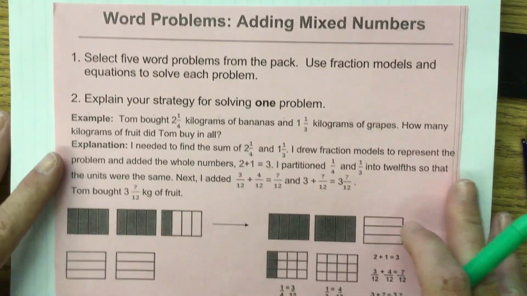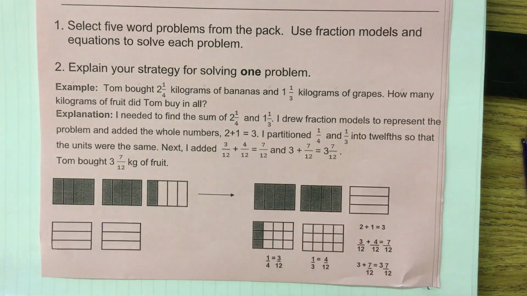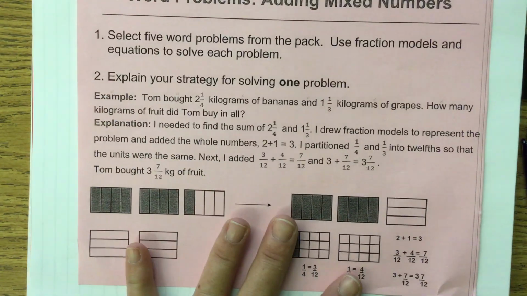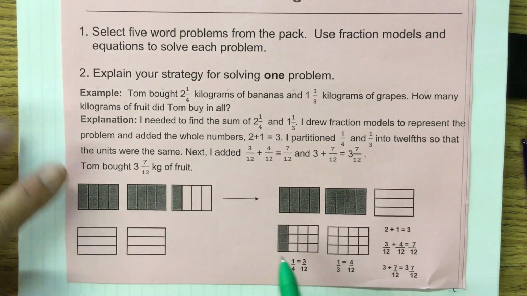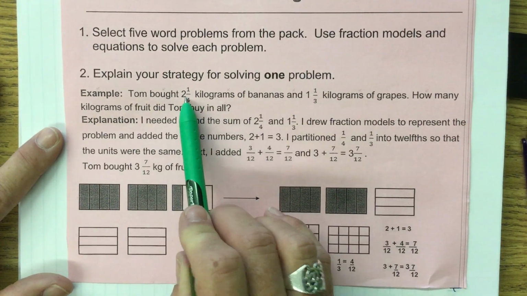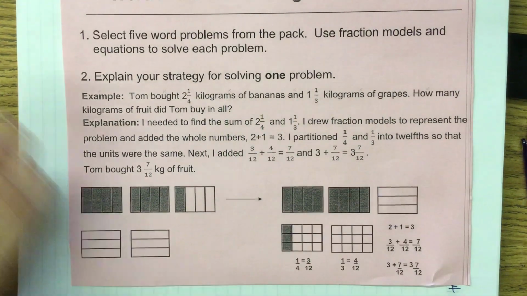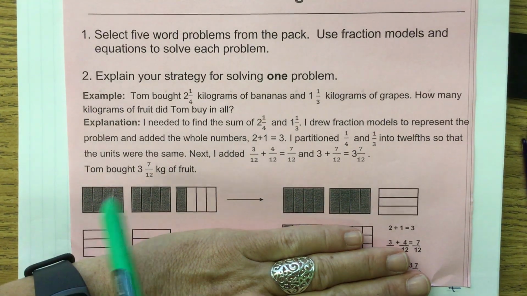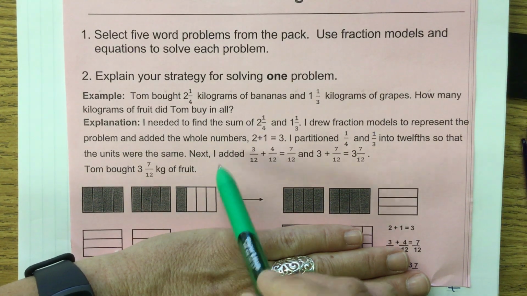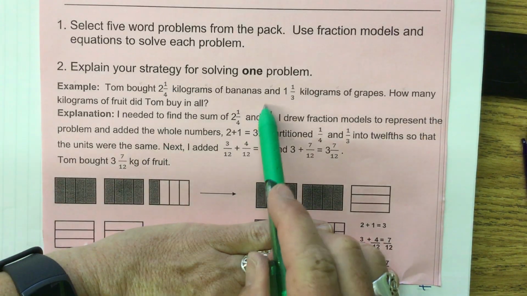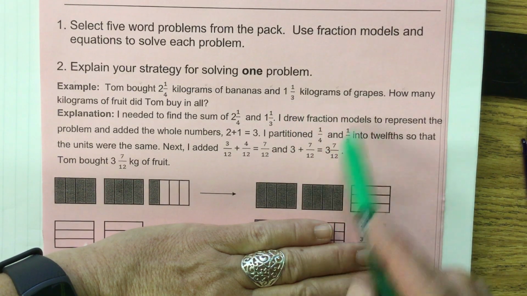All right, so what I want you to do on the next page is take a look at this and go ahead and glue this in your journal. What I wanted to do is show you why we're doing what we did. If you notice on this problem, they have 2 1/4 kilograms of bananas. So we're not going to look at the bottom here. You have 1, 2, and then we have 1 out of 4, right? Okay. And they have 1 1/3 kilograms of grapes.